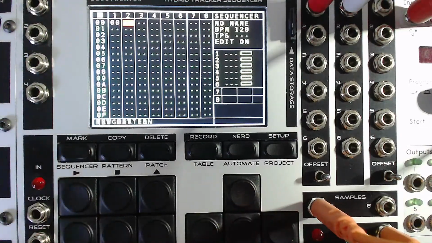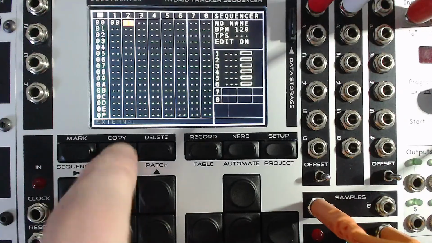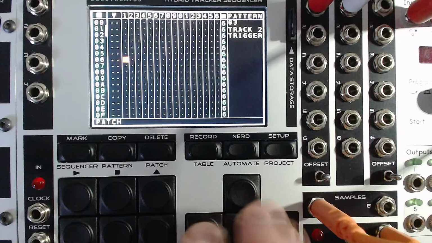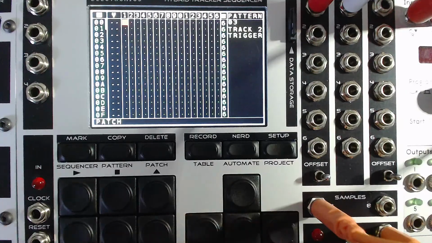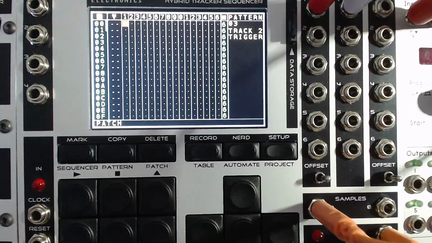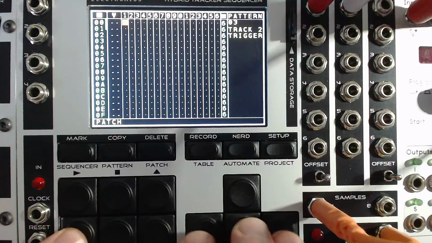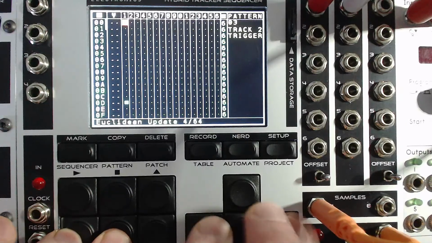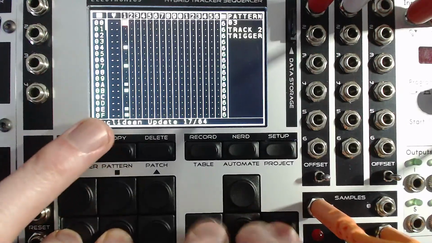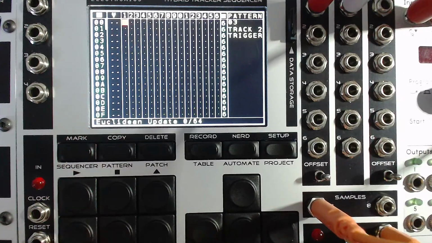Okay, so this is now our trigger expander channel. If we were to go in here as usual, you can generate Euclidean patterns, but the problem before was that the Euclidean pattern that was generated was like this. It's across the entire length of the pattern, right? And you couldn't change the pattern length.